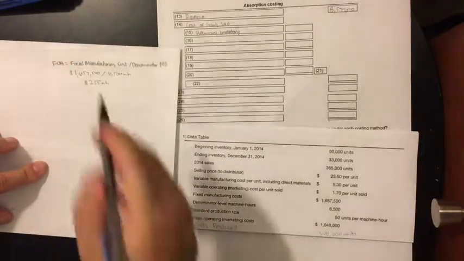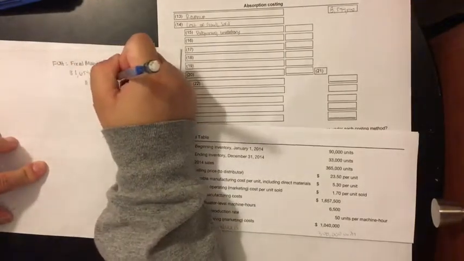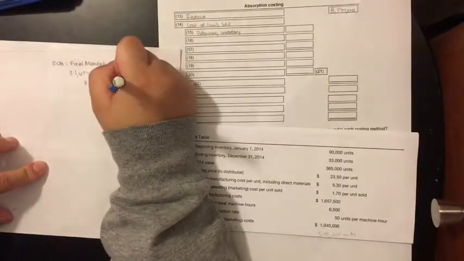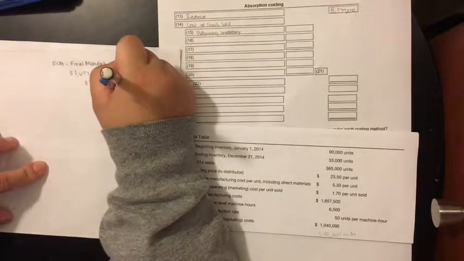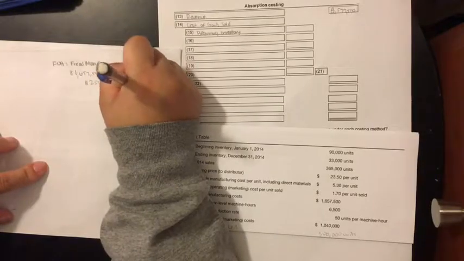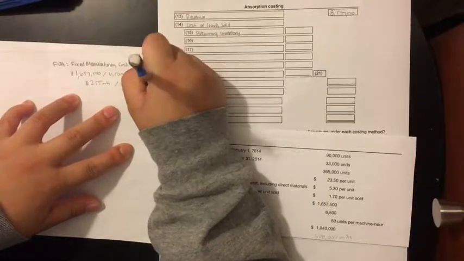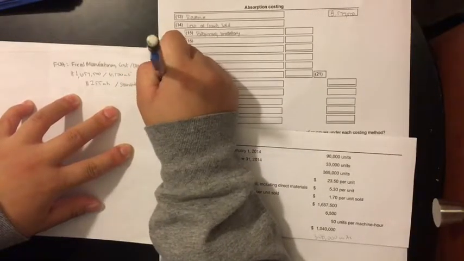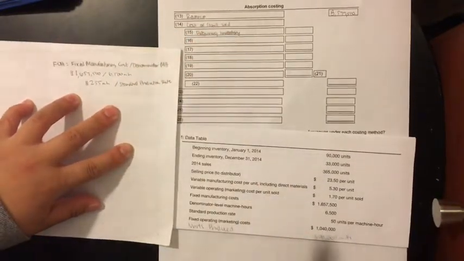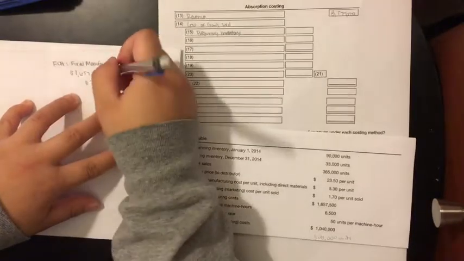And then we're going to divide that by our standard production rate, which is 50 units per machine hour.